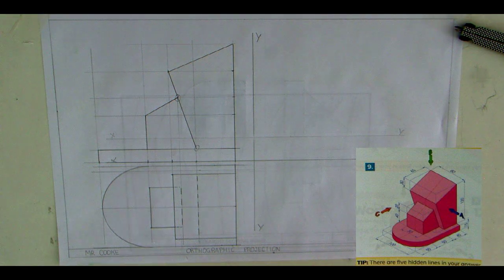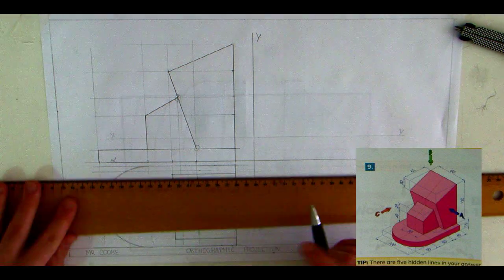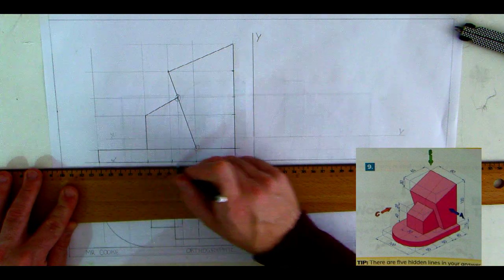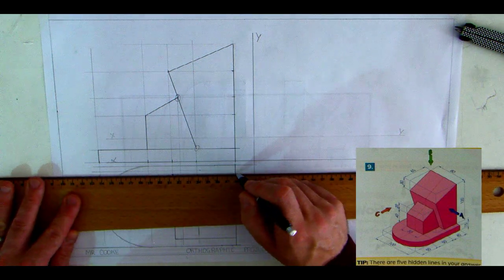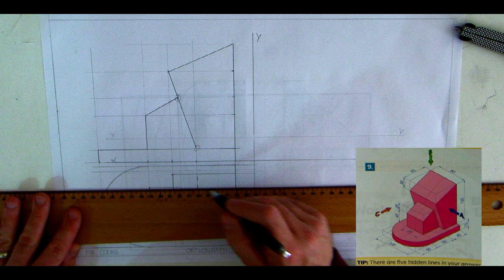Okay. Now the next thing, guys, for my third view, my end elevation, I actually don't have to use any measurements whatsoever because I've considered them all. So I bring all of my depths across to the YY line like so, in light pencil again.